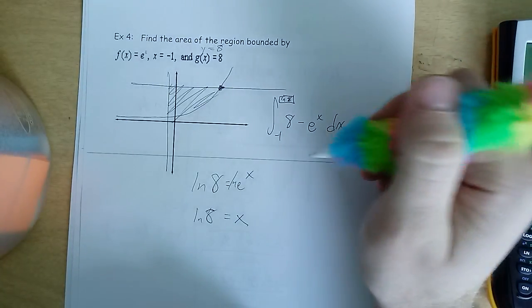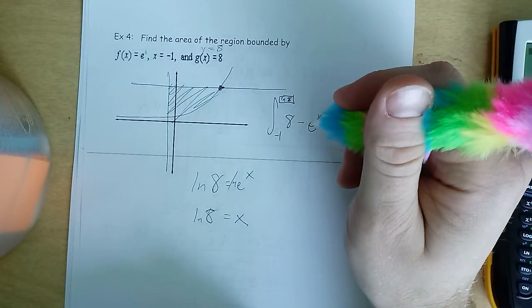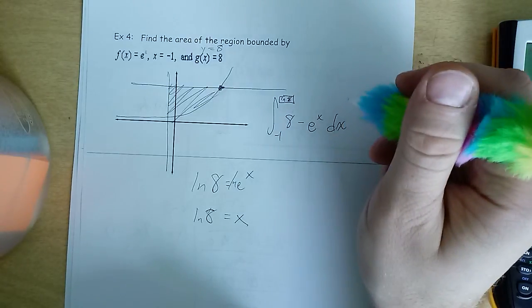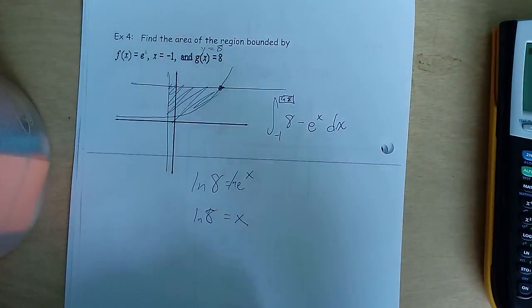The integrals that we've been looking at, they're all possible to be done by hand, but yeah, that's what's going on.